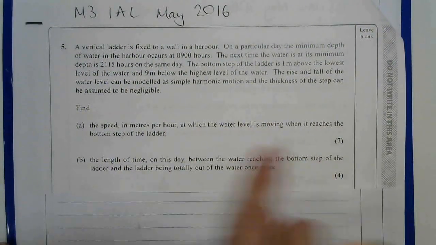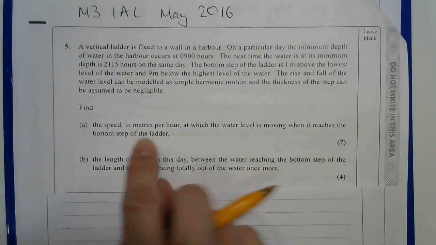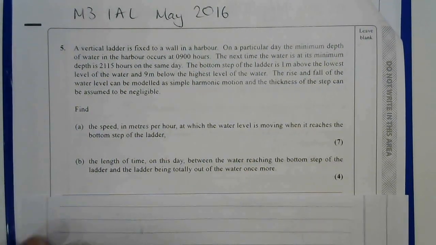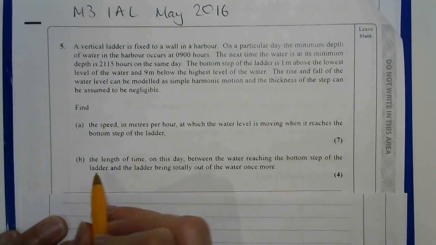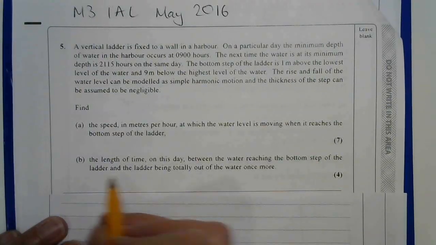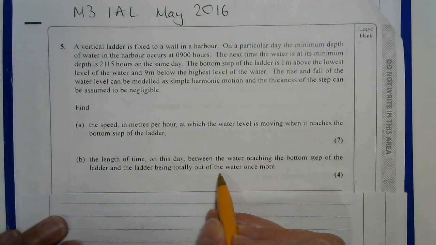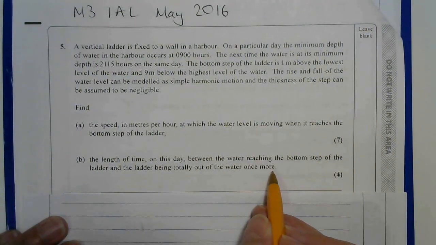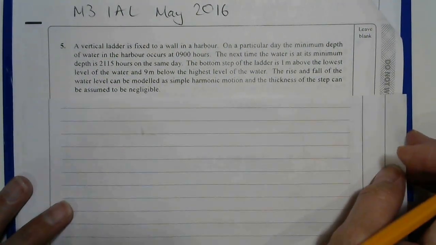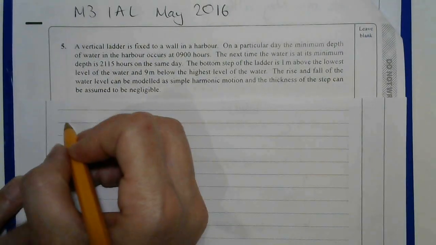So I need to find, for 7 marks, the speed in metres per hour at which the water level is moving when it reaches the bottom step of the ladder, and then the length of time on this day between the water reaching the bottom step of the ladder and the ladder being totally out of the water once more, for 4 marks. Okay, so first of all I'll try and draw a picture to understand what's happening.